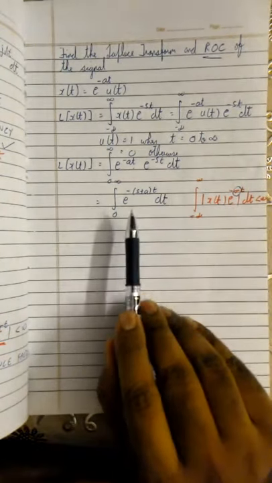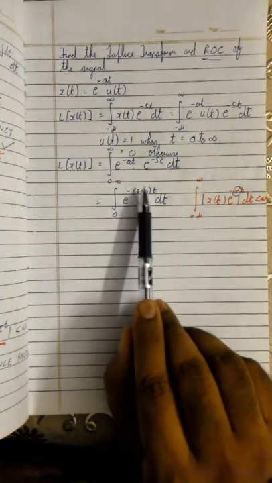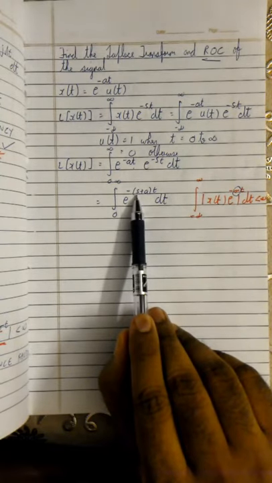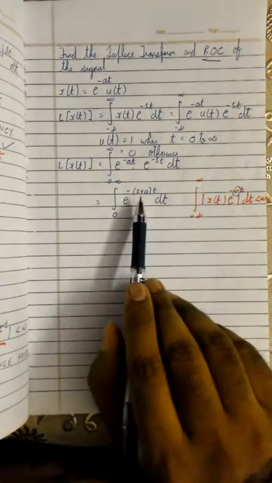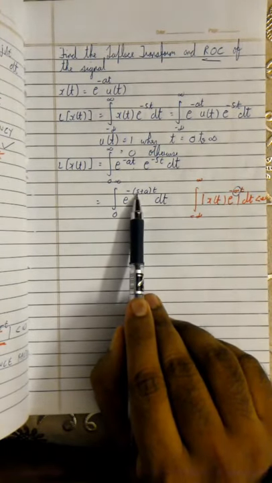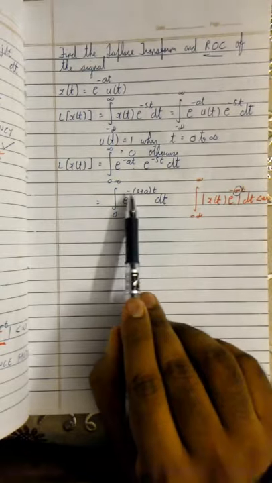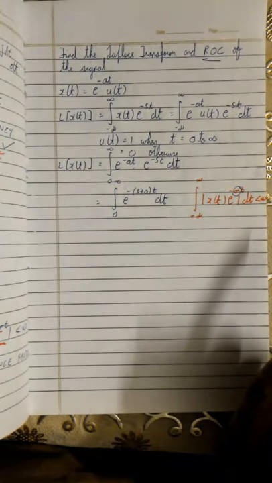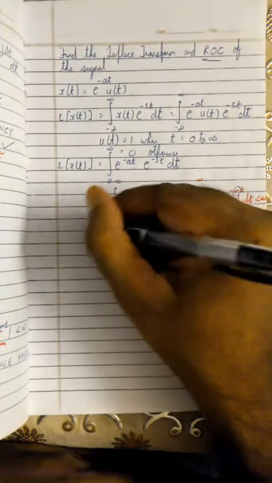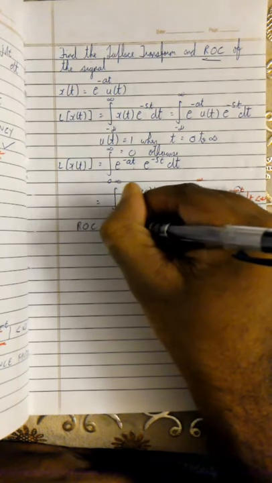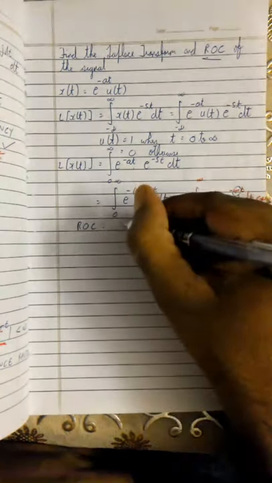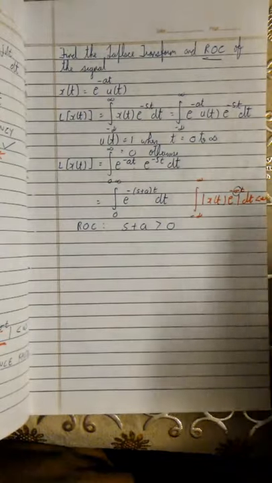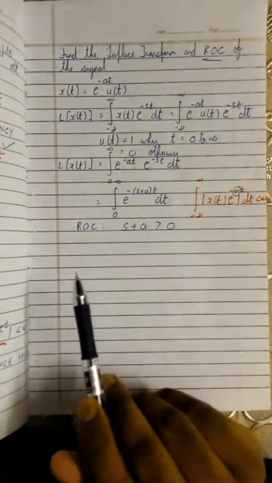So here, as you can see, the power of the exponential function must be negative, right? Here it is s. Inside this s there is sigma plus j omega, right? So if I substitute here s as sigma plus j omega, I will get minus of sigma plus j omega plus a into t, right? So my ROC is defined when s plus a must be greater than 0 because the power of the exponential function must be negative.